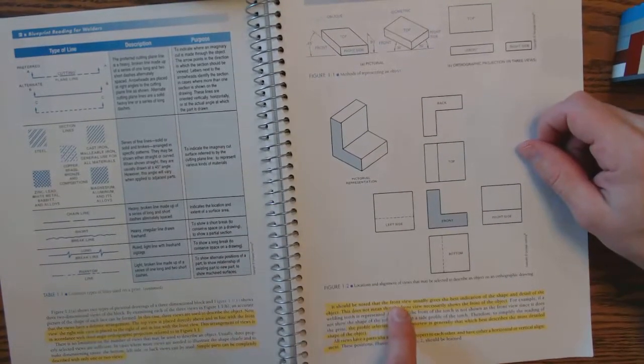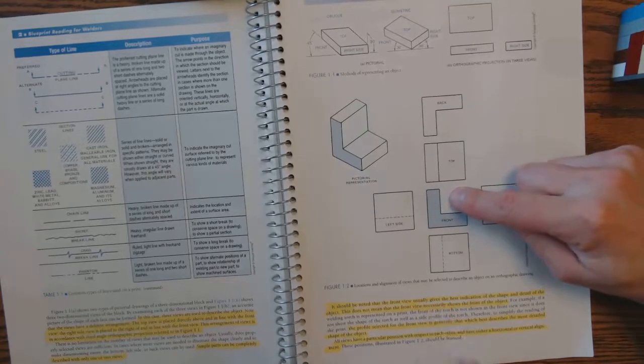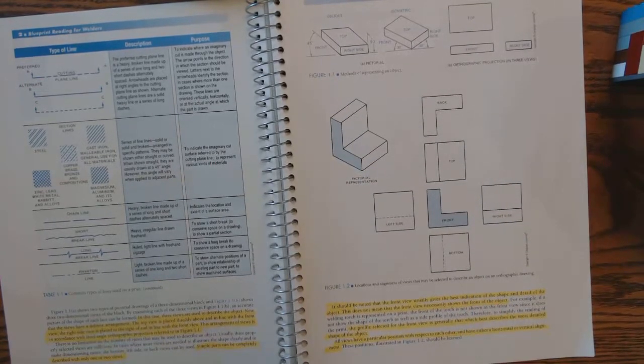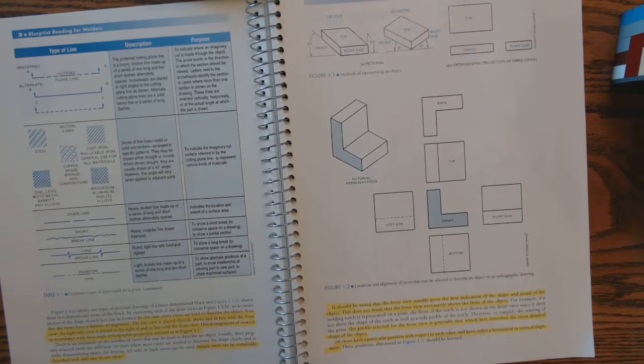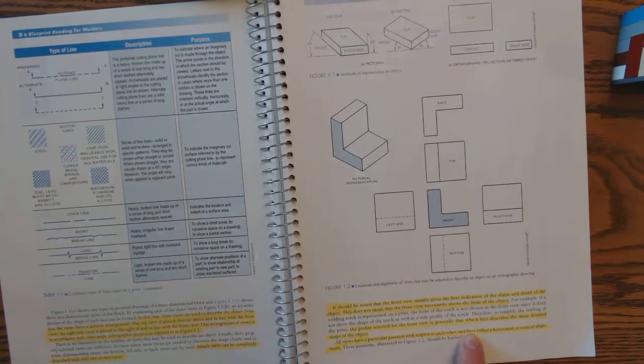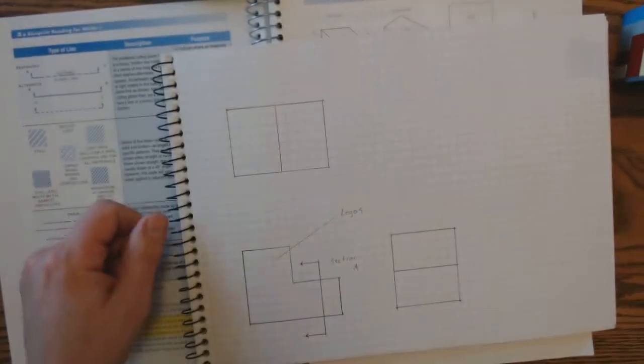It should be noted that the front view usually gives the best indication of the shape and detail of the object. It does not mean that the front view necessarily shows the front of the object. The profile selected for the front view is generally that which best describes the most detailed shape of the object. All views have a particular position with respect to each other and have either a horizontal or vertical alignment. That horizontal and vertical alignment is pretty important.